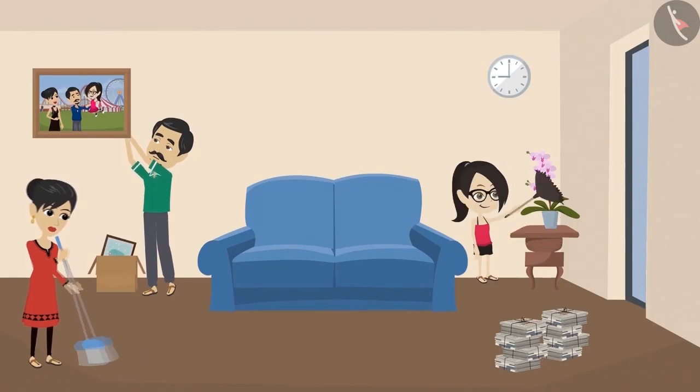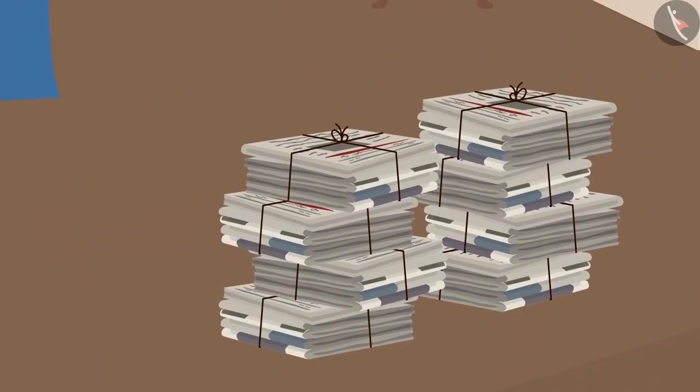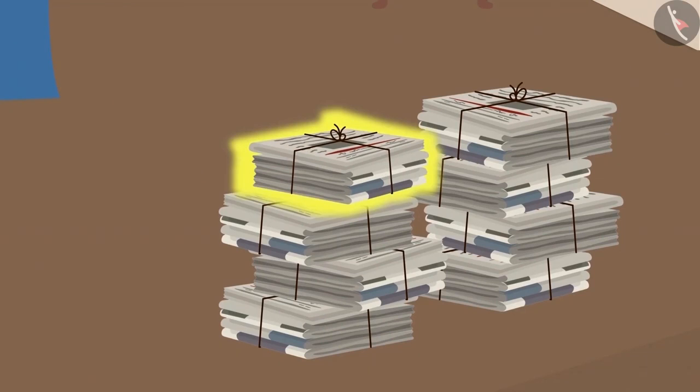Diwali is approaching. Hence, everyone in Vandana's house is busy cleaning. Vandana's mother has taken out all the old newspapers to sell them to the scrap dealer, Rag Man. Each bundle that Vandana's mother has tied has 1 month's newspaper.